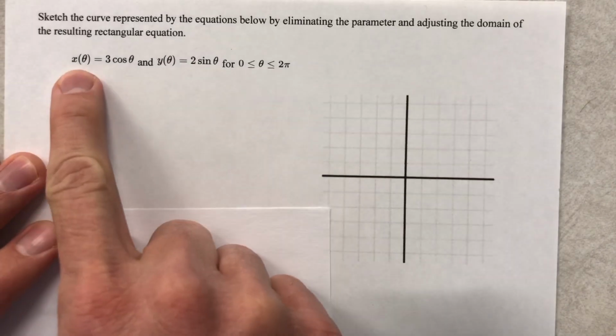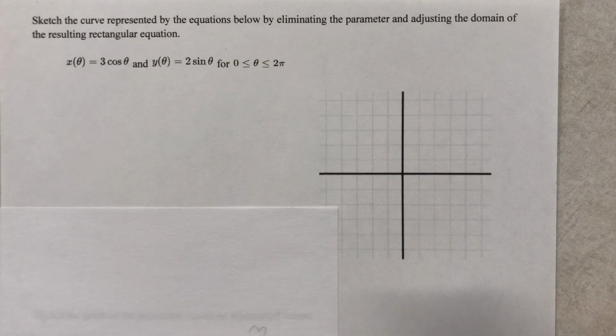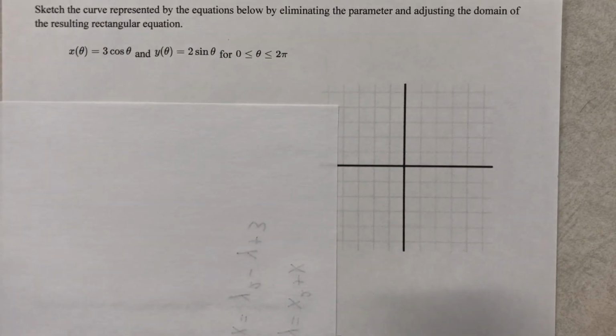Also, notice we're using theta and not t. We're dealing with trig here, so it's common sense to use theta. You don't have to, but if you want to. In a minute when we use the calculator, we won't.